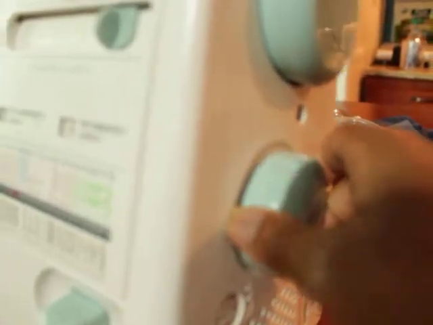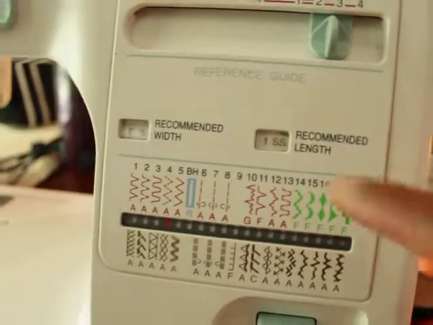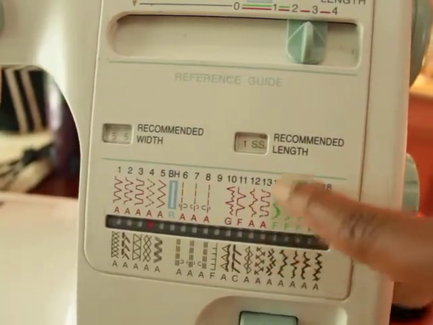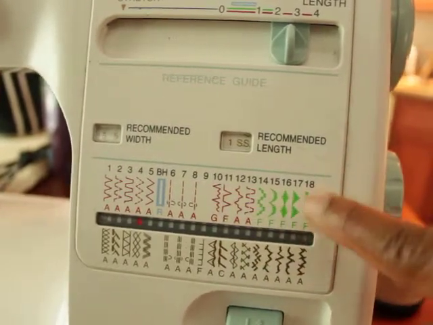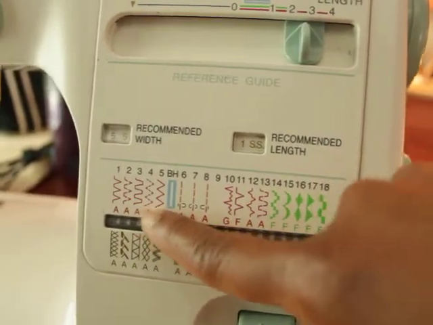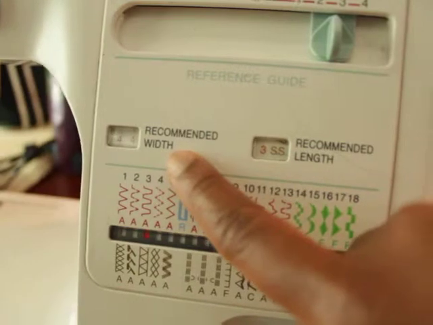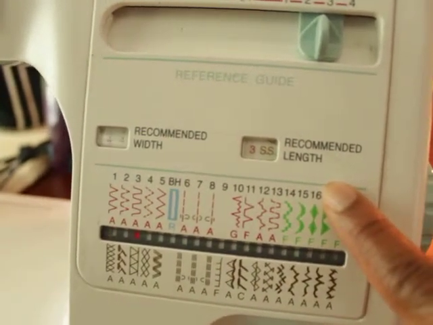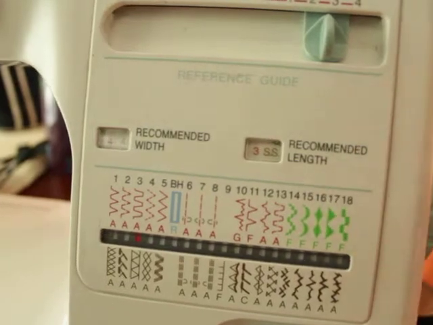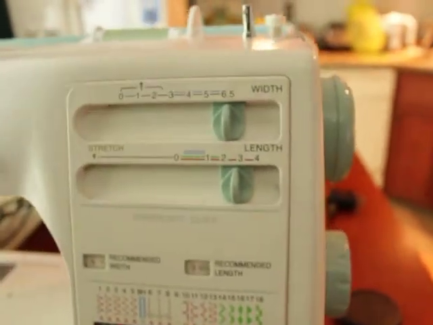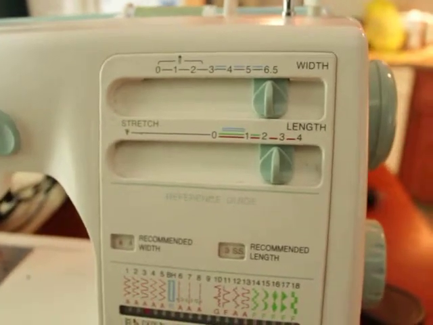So if you look, let me go over here. So now I am going towards the stitch selector. So you see there are different types of stitches. You have your straight stitch, which is the 6 through 9, and you have more decorative stitches on this end. And over here are your zigzag stitches. So while I'm turning it, as you notice, it tells you the recommended width and the length of how you should select your selectors, which are up here. Your width and length selectors are pretty much with your thread, how you sew with your thread.